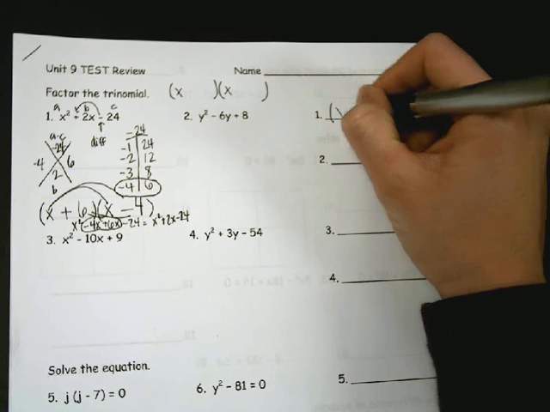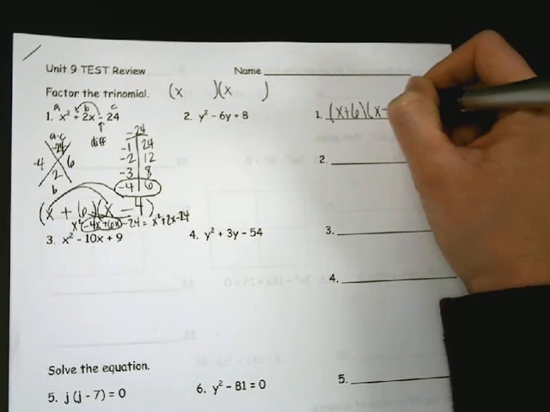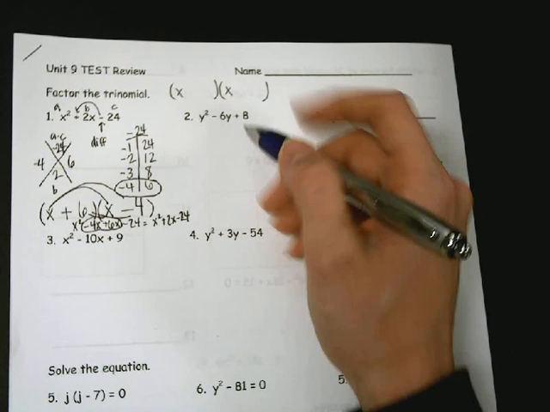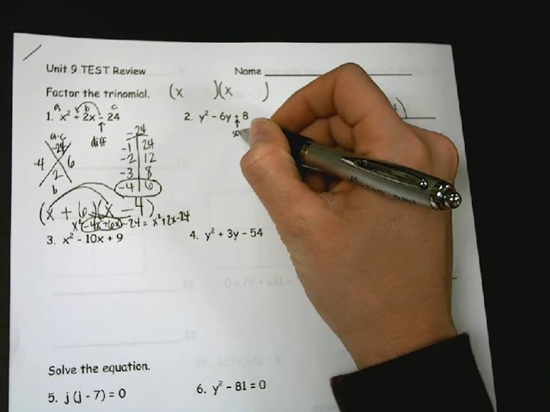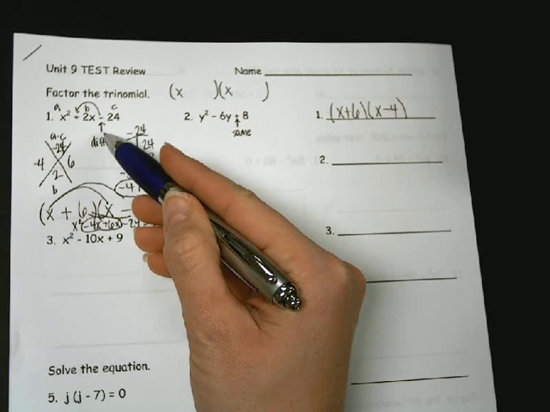Same thing for number 2. The second one is positive, so that tells me my signs are going to be the same. The negative sign right there tells me my signs are opposite or different. The positive sign right here tells me my signs are the same. And you look to the second sign and it tells you they're both negative.